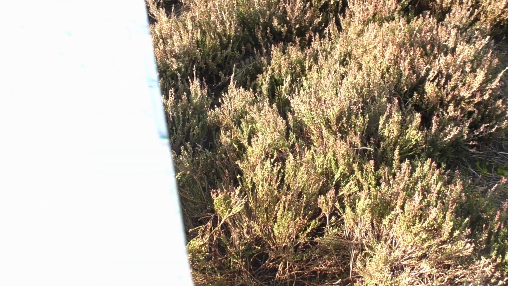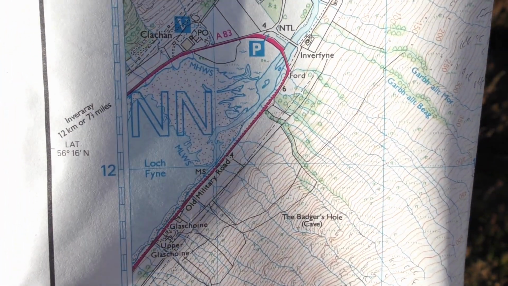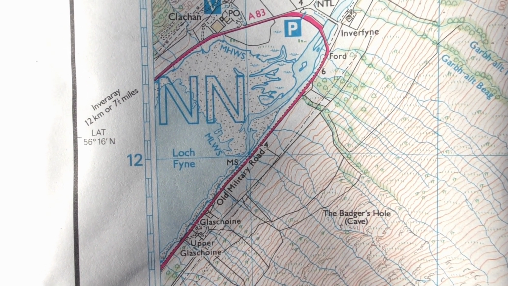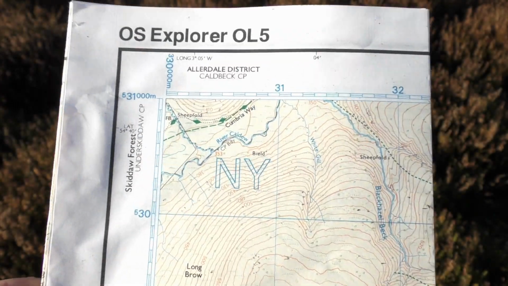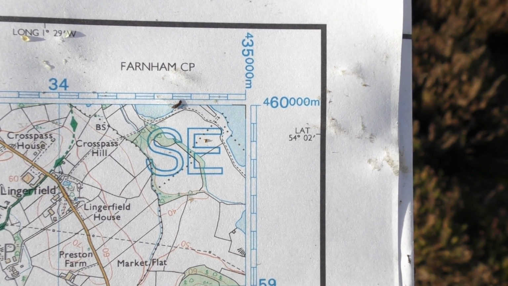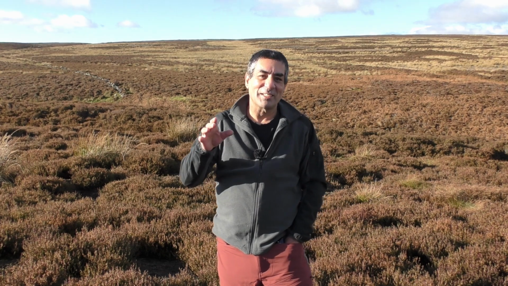Ordnance Survey maps always show the designation letters of the maps in the top corners. I've got a few maps here, I'll show you. This one is NN, this one is NY, and this one is SE. So I hope you understand that even though UTM coordinates and grid references use different systems, from our point of view, somebody walking around the hills and the mountains, they're basically the same.